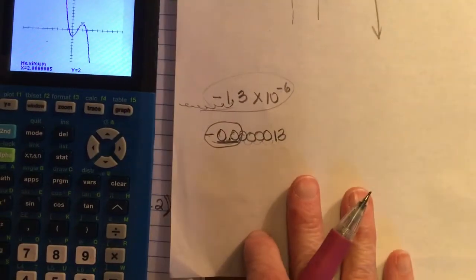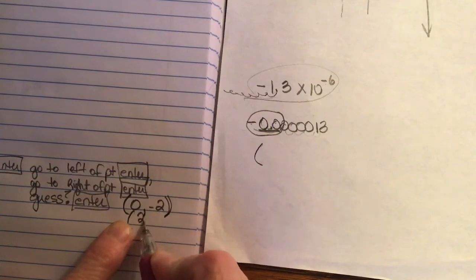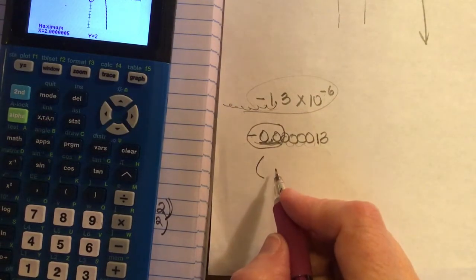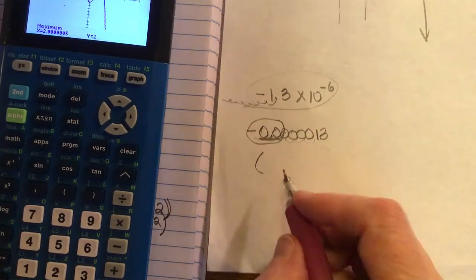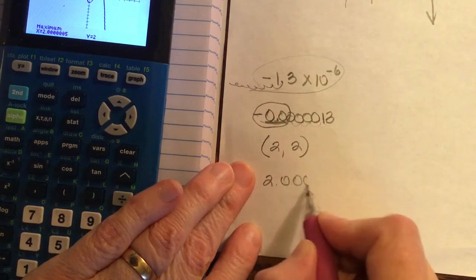Now, let's talk about that number. Your calculator may have given you exactly 2, 2. And so the second one was 2, 2. And we'll go back and fill in our information here in just a second. And here it's 2.0000.